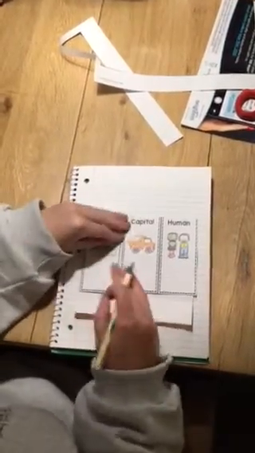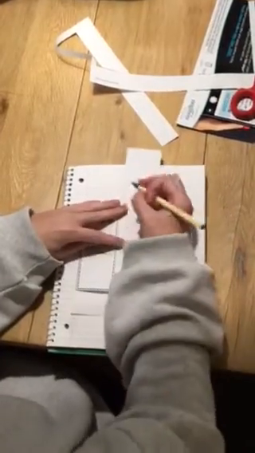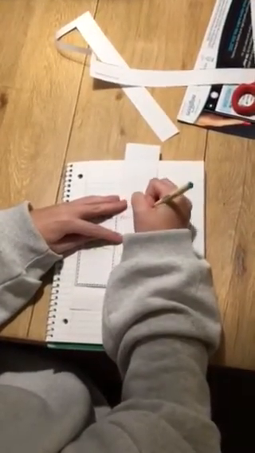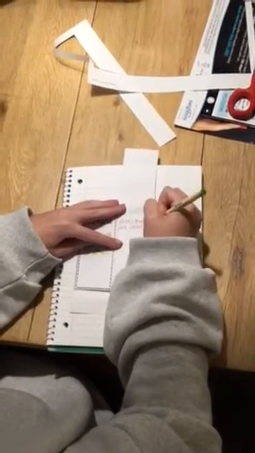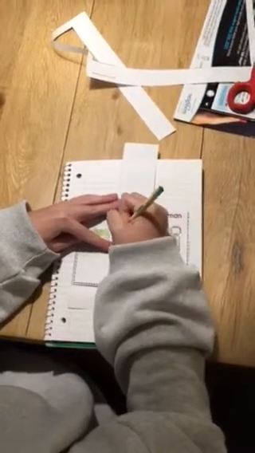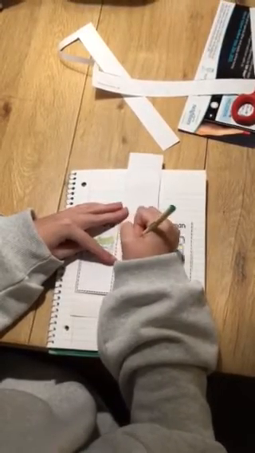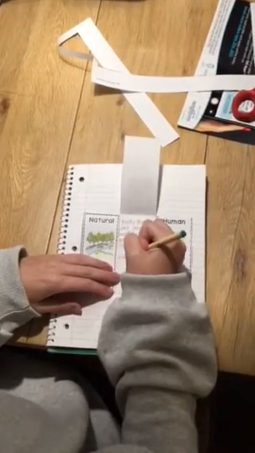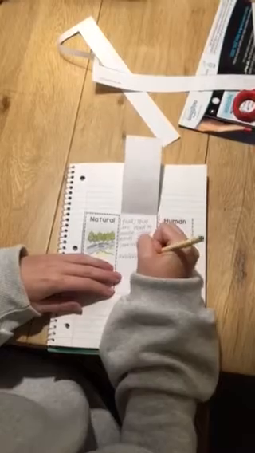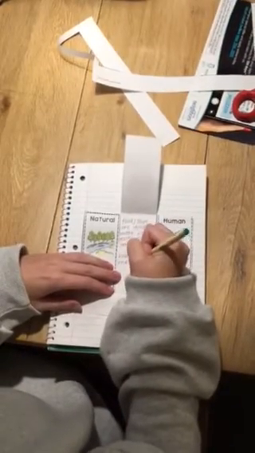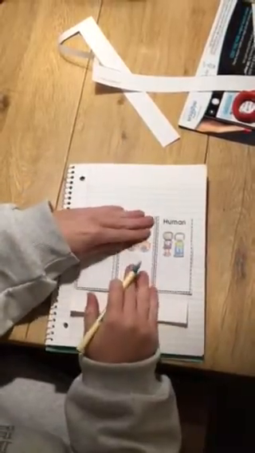That's our first one. Then capital, we will be writing goods that are used to make other goods and services. This is going to be like our buildings and machinery. I'm just going to write that so I know the examples of what those resources would be.